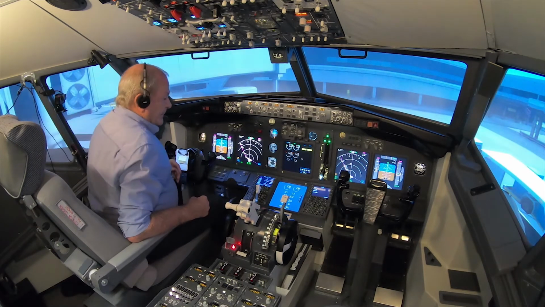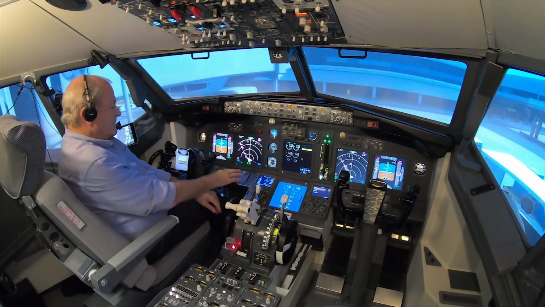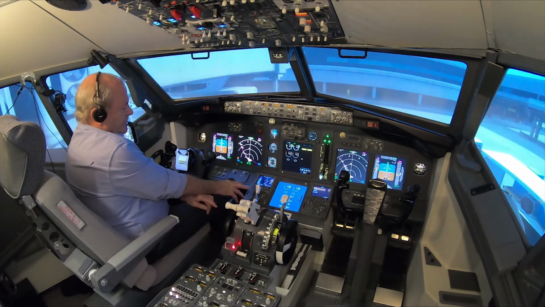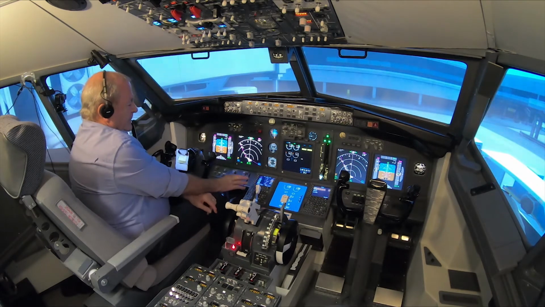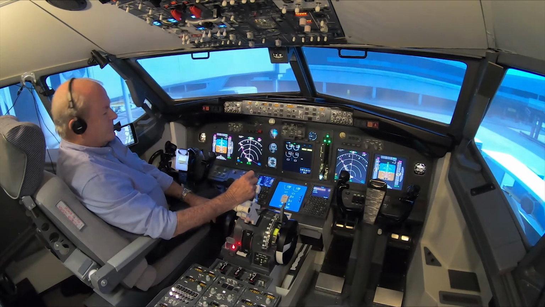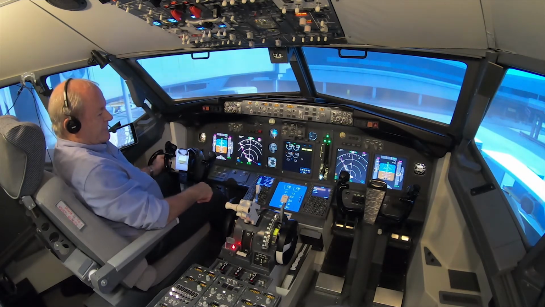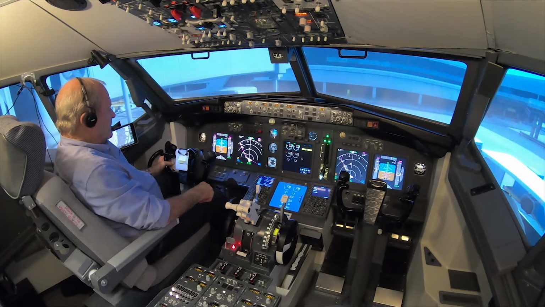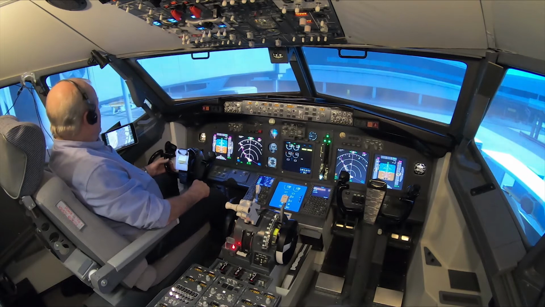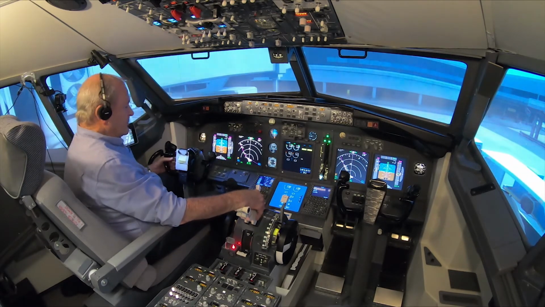So at the moment we are not quite cold and dark. Also I have loaded the FMC, the flight management computer, with our route and our flight plan to Perth. That's normally the first thing you do when you come into the flight deck while the passengers are coming on board. So what we'll do also at this point is bring the catering on board.